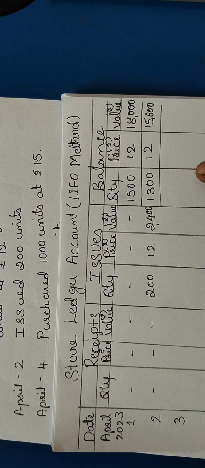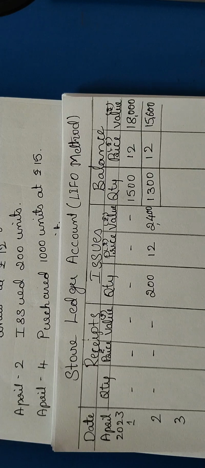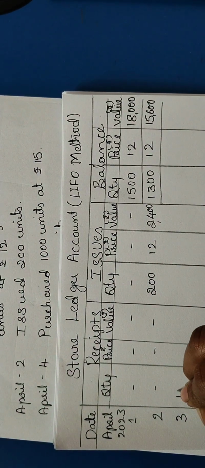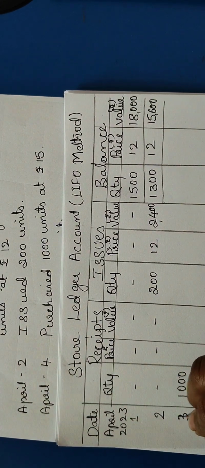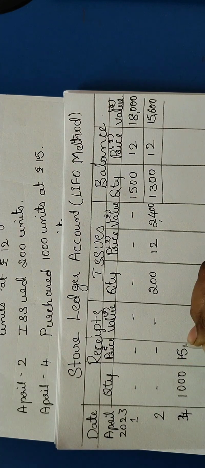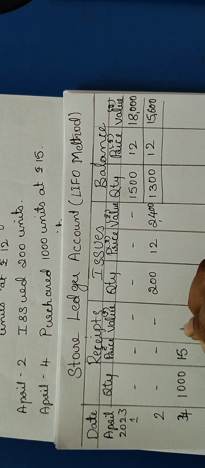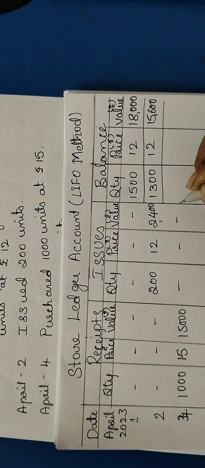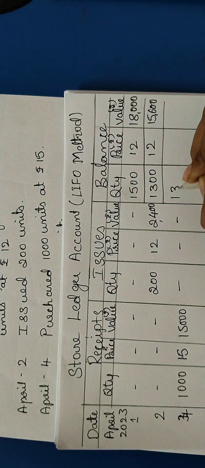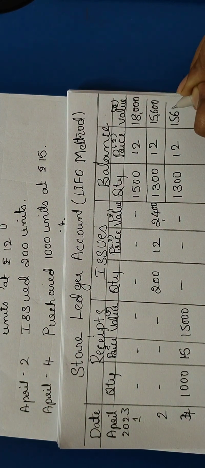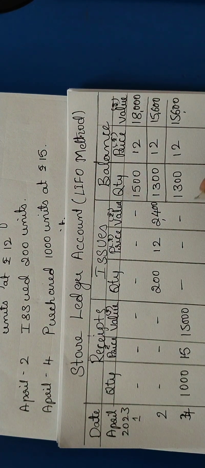The remaining balance we are recording under the balance. 4th is 1000 units into 15, which is 15,000. Now how are we recording? We carry forward the first old one, 15,600. Now we are copying the new one.